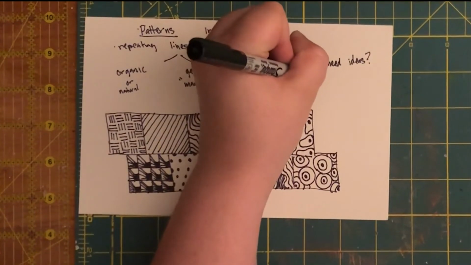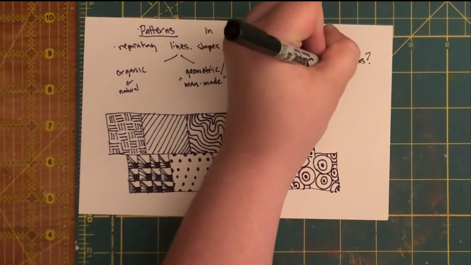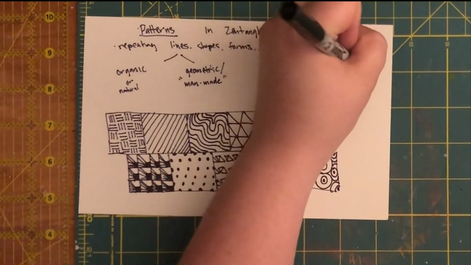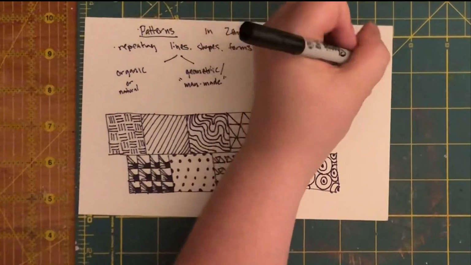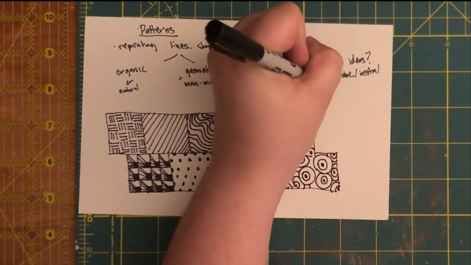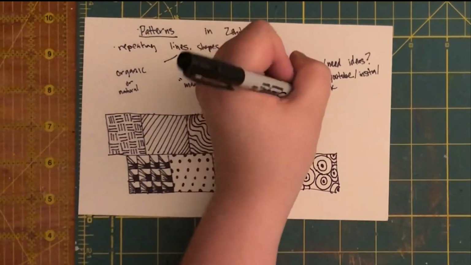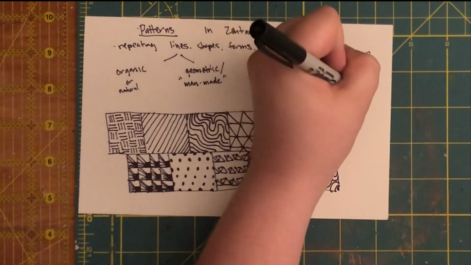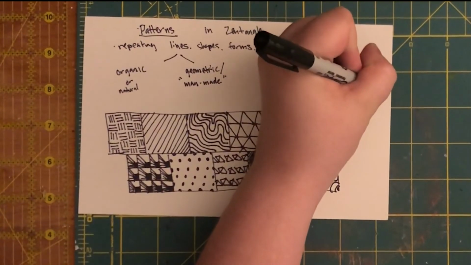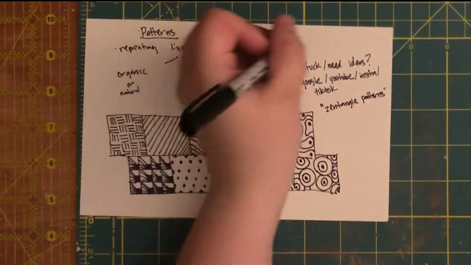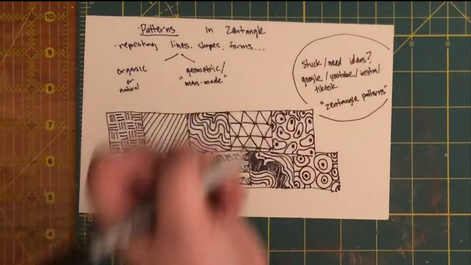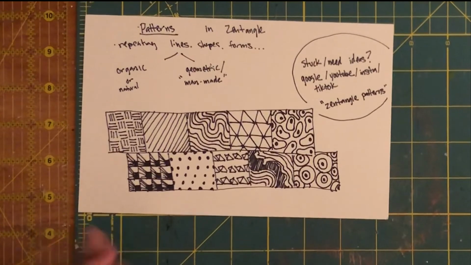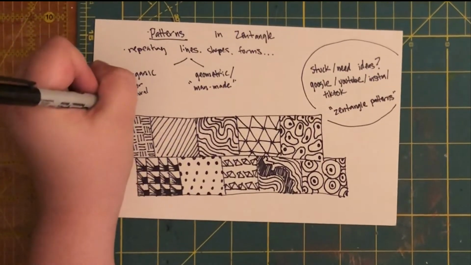One thing I do want to point out, if you are stuck or you just need some ideas or some inspiration to get these patterns going, if you look on Google, YouTube, Instagram, there might even be some on TikTok, and if you look up Zentangle patterns, there are tons and tons of different resources as far as ideas for how to make patterns.